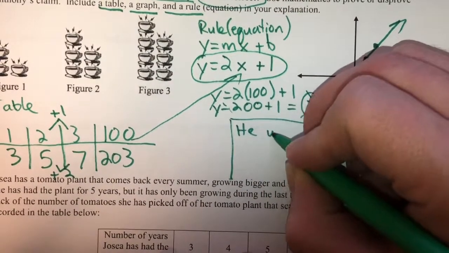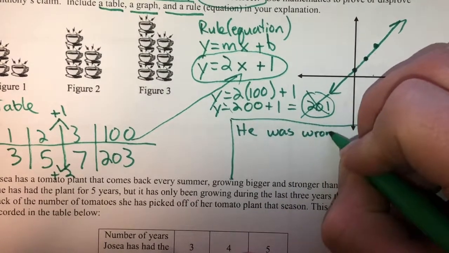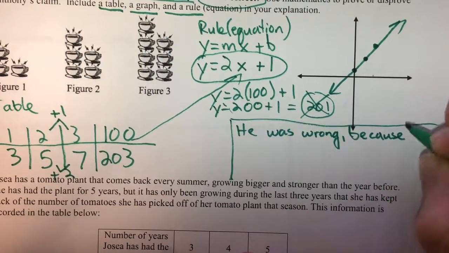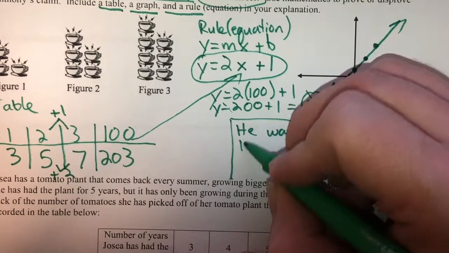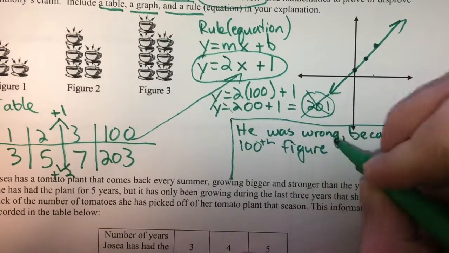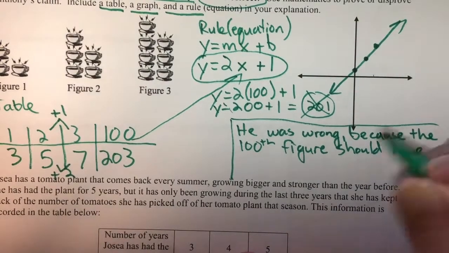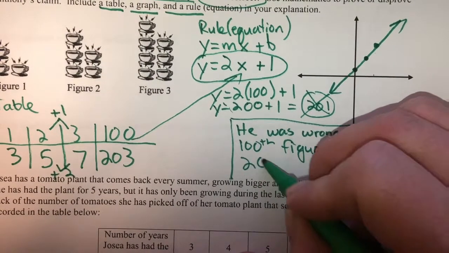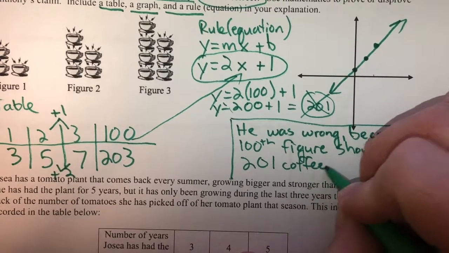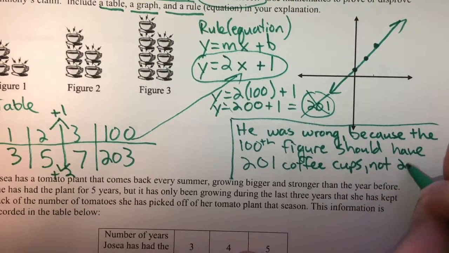He was wrong because the 100th figure should have 201 coffee cups, not 203.